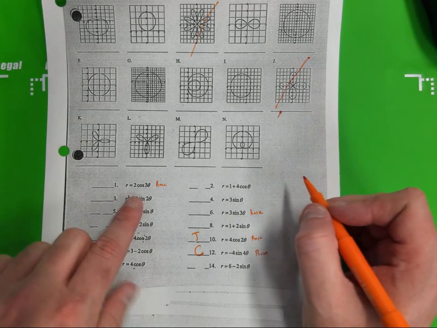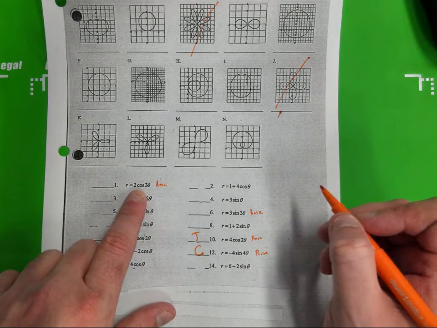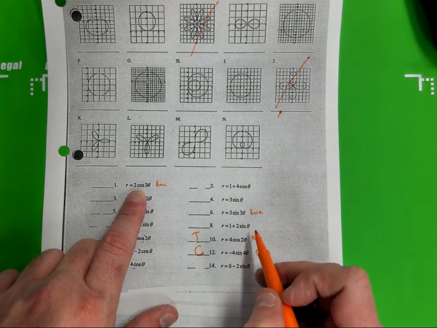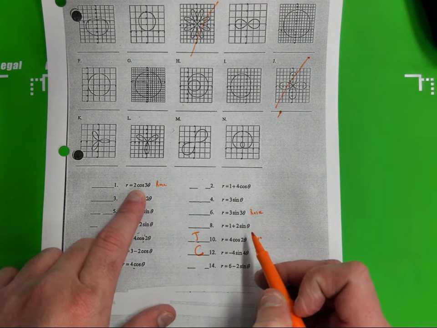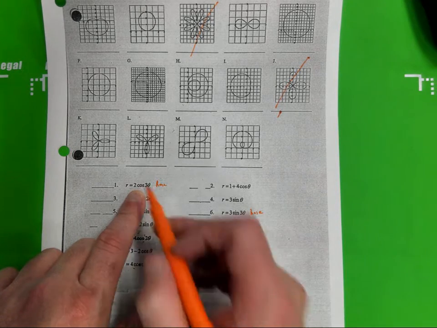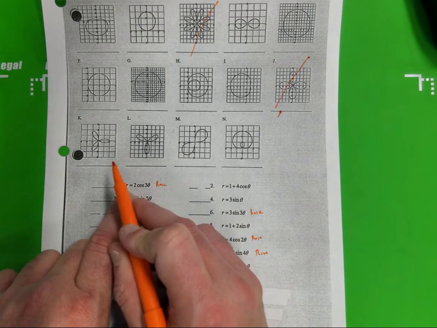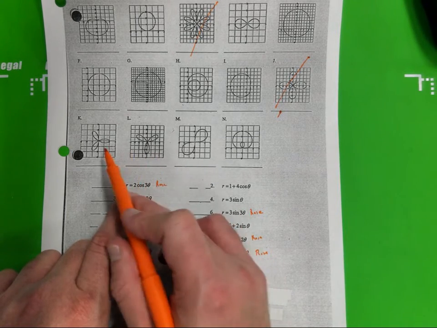Okay, so you're going to do a little work on that one. What ring does this one go out to, guys? 2. Which one will go out to 2? What does it look like K is going out to?